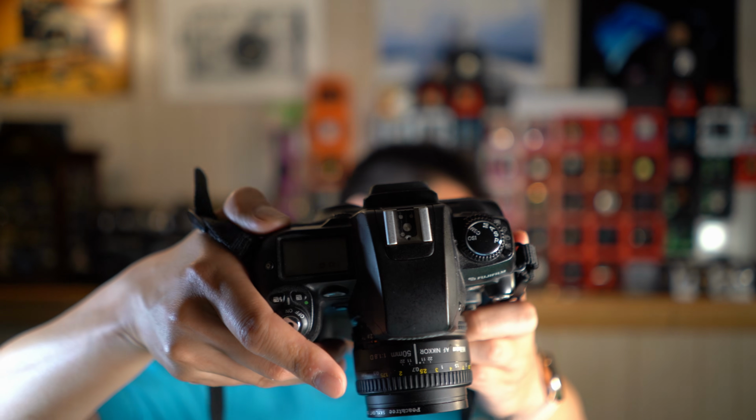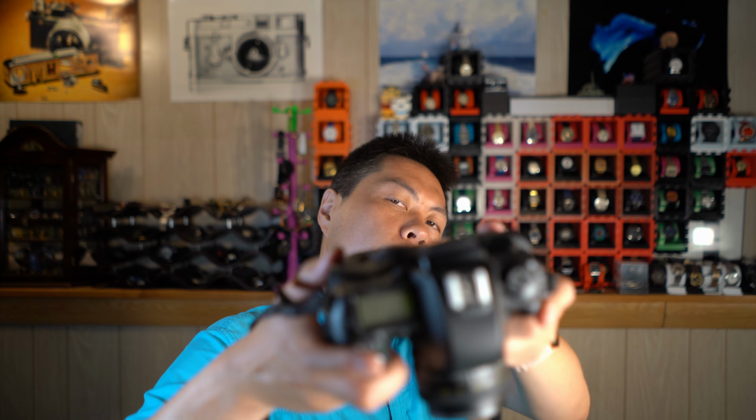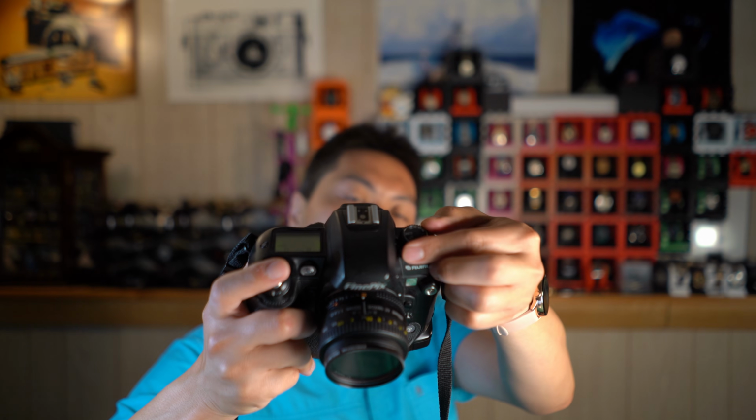And now you can change your ISO settings with your command dial, which is all fine and dandy. But then, when you want to go back to shooting, you now have to move your PASM dial back to whatever mode you were shooting on before, and then you can resume shooting. It's kind of annoying.